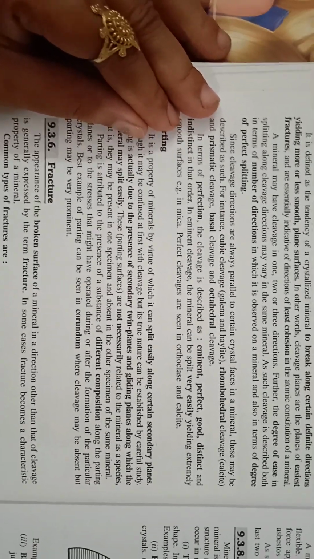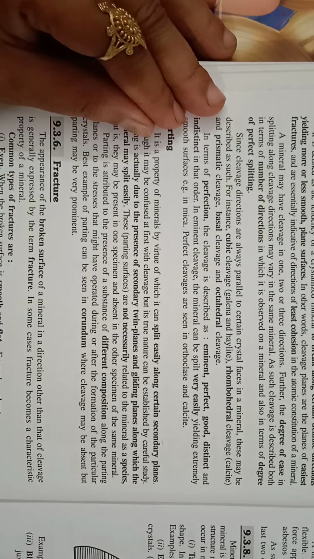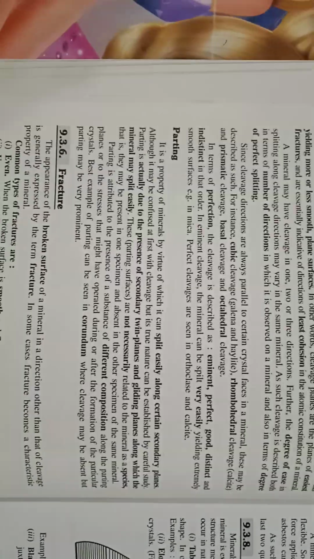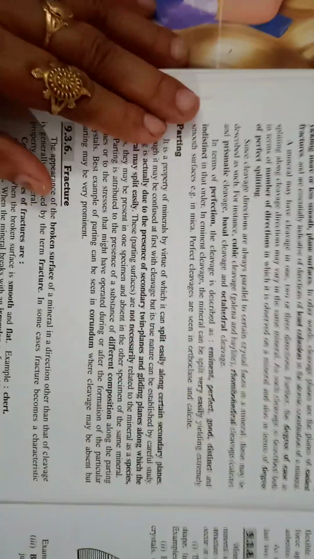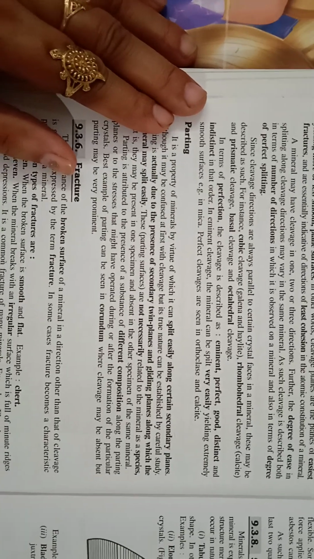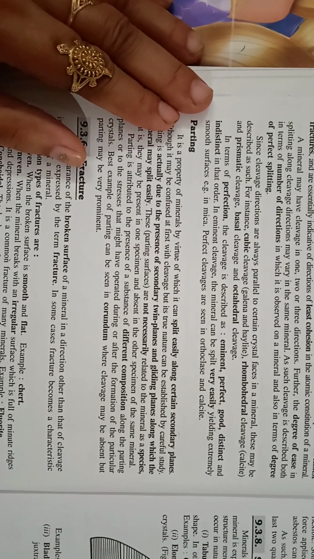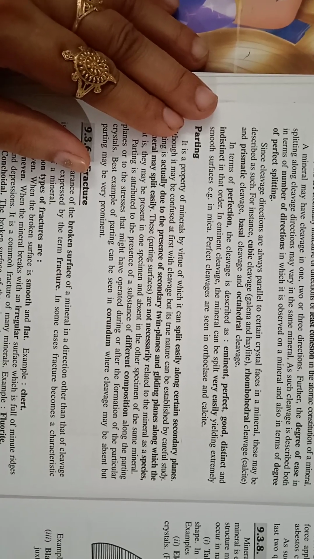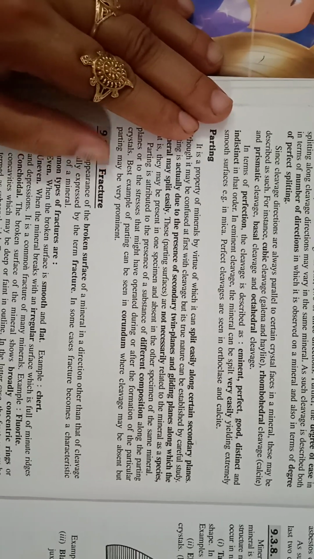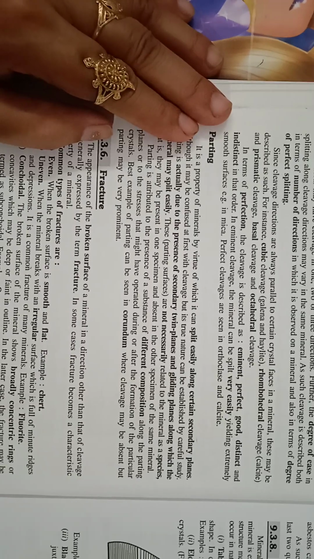Since cleavage directions are always parallel to certain crystal faces in a mineral, these may be described as such. For instance, cubic cleavage in galena and halite, rhombohedral cleavage in calcite, prismatic cleavage, basal cleavage, and octahedral cleavage.